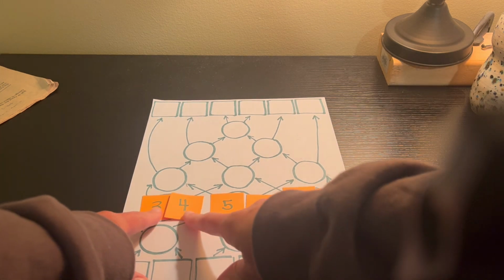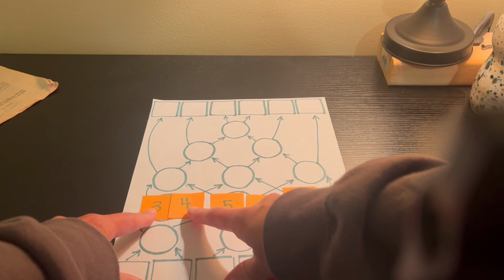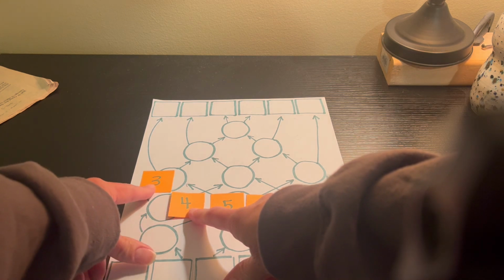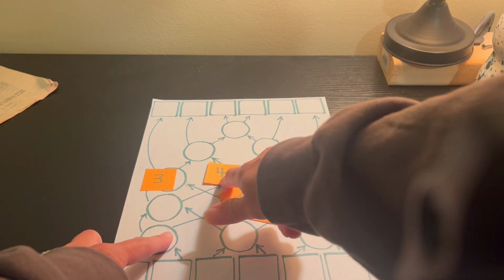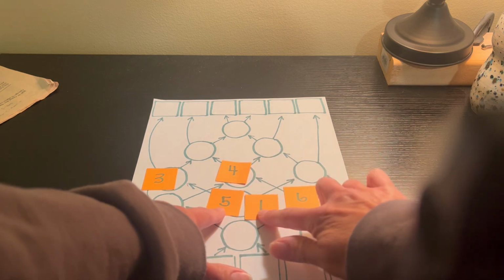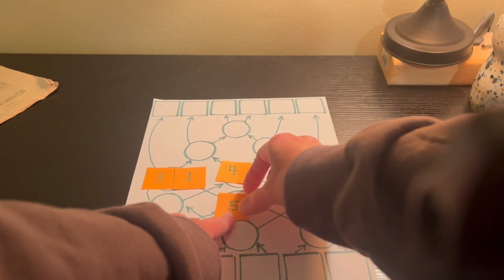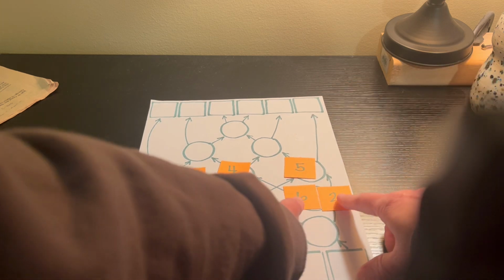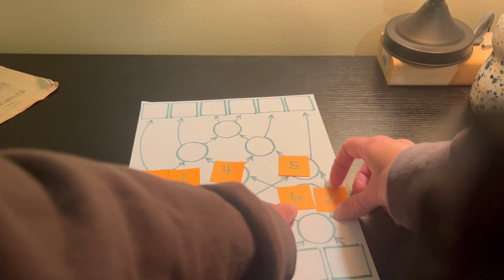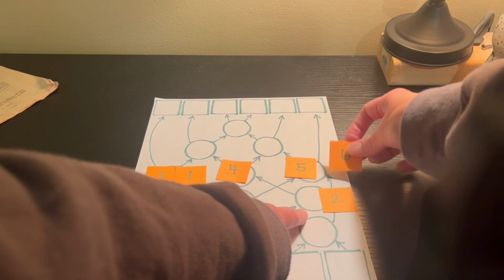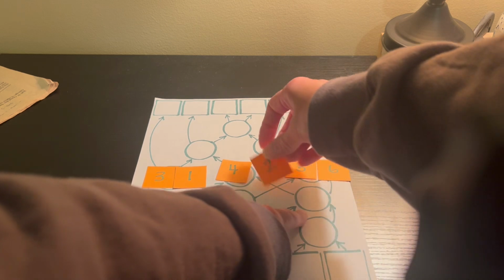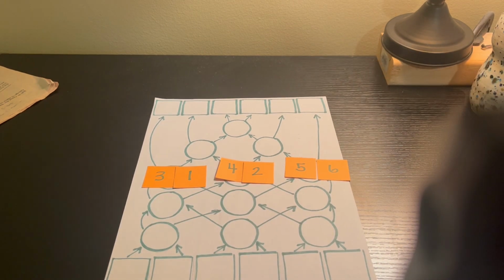So here, if we compare, we have 3 and 4. So 3 is smaller, it's going to go to the left. 4 is larger, it's going to move to the right. So then we have 5 and 1. 1 is smaller, so it will go to the left. 5 to the right. And then we have 6 and 2. 6 is larger, it will go to the right. 2 is smaller, so it will go to the left.